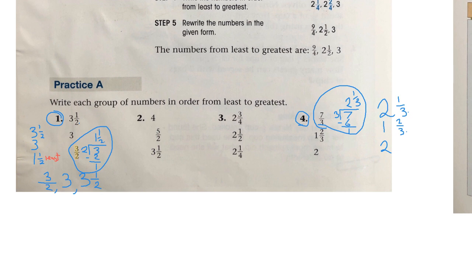Well, the 1 is the least because 2 is greater than 1. So this is going to be the one that we write first. 1 and 2/3 was also the original number.